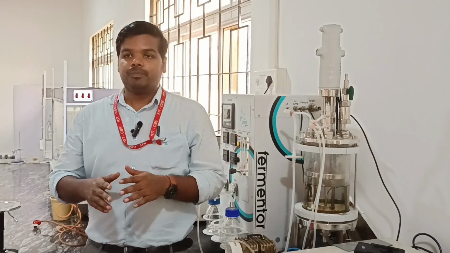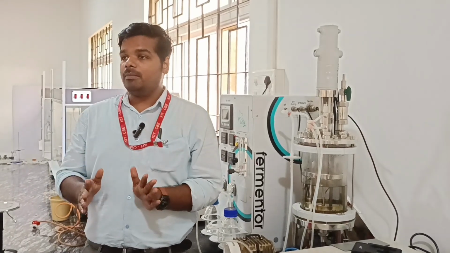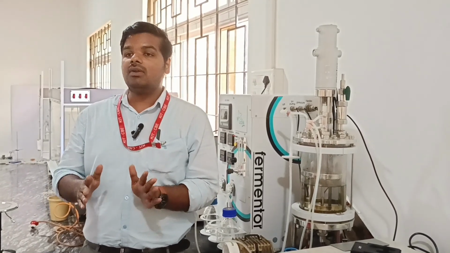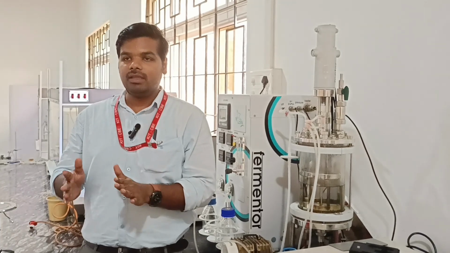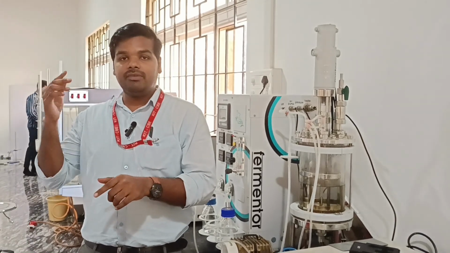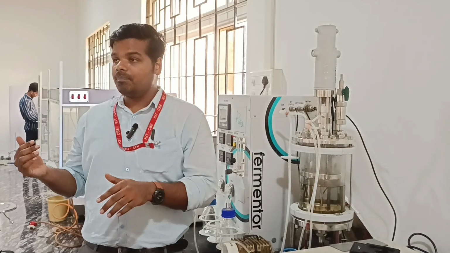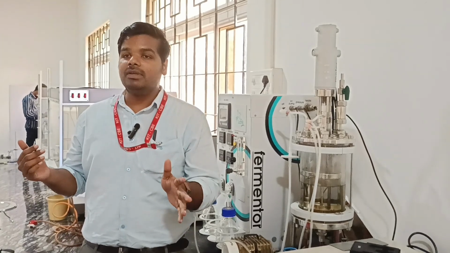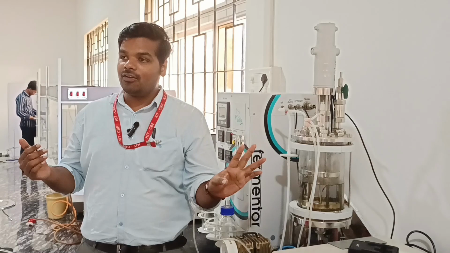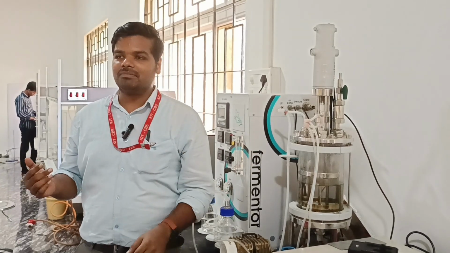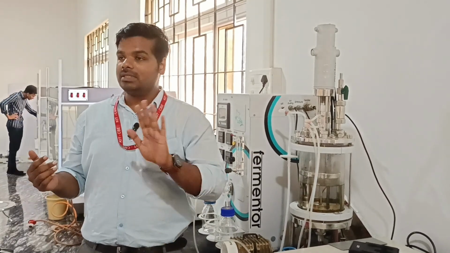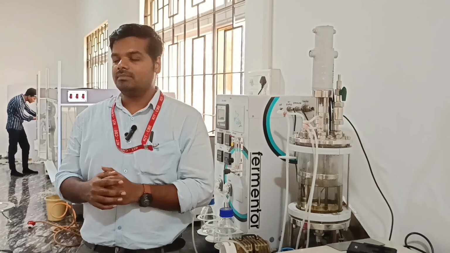In our experiment, as I said, I am calculating del heating and del cooling. From that, using the previous data, I am calculating the holding time which is required for killing the model microorganism. The model microorganism is the thermophilic bacteria.